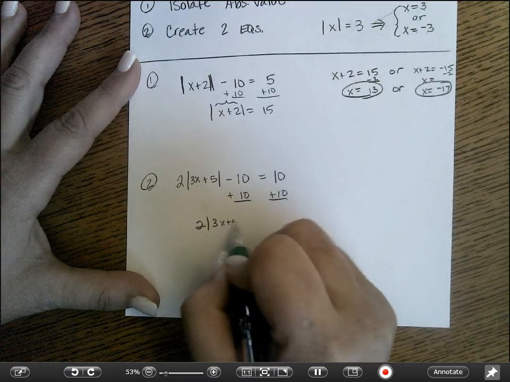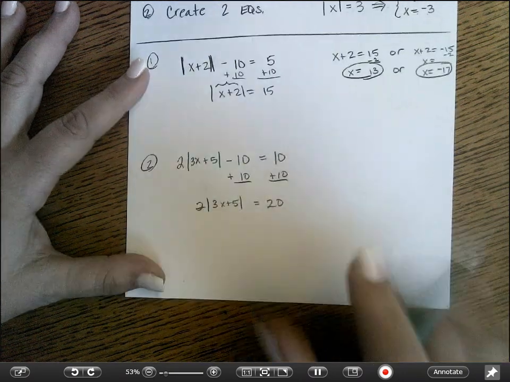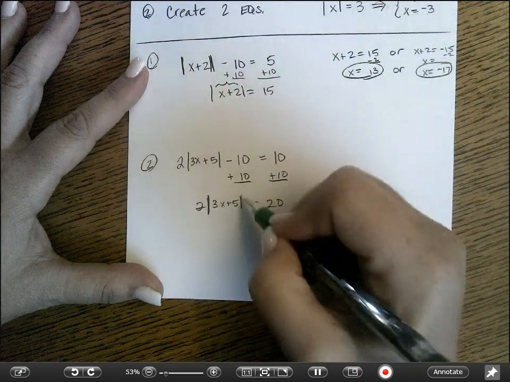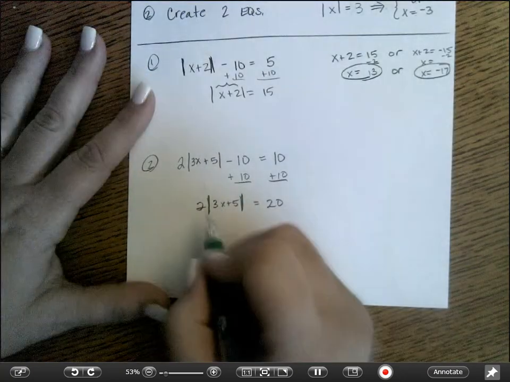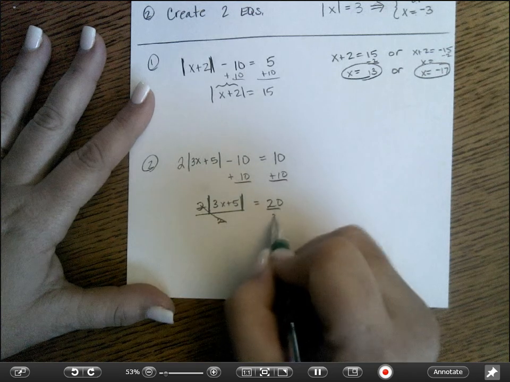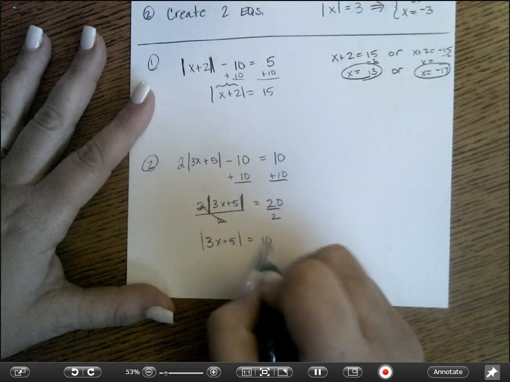And then remember, you're never allowed to distribute into an absolute value. You think of these as like jail cell bars, and no one's ever trying to get into jail. Everyone's trying to get out. So you're going to divide by 2. And then you now have an absolute value equation that is isolated.